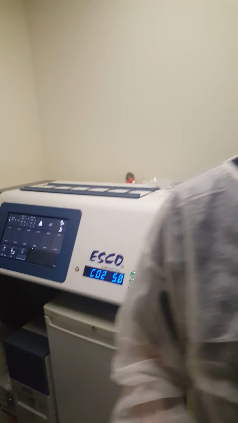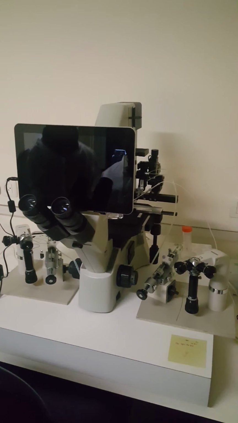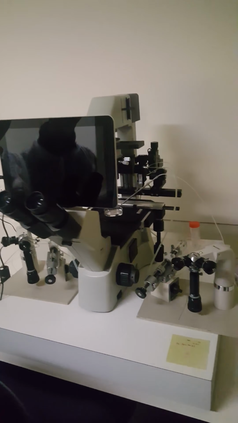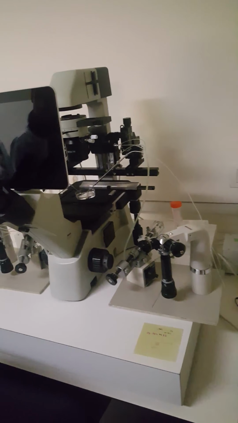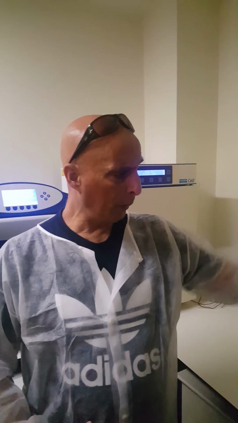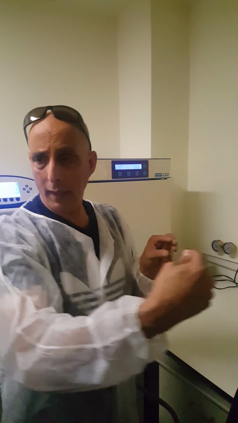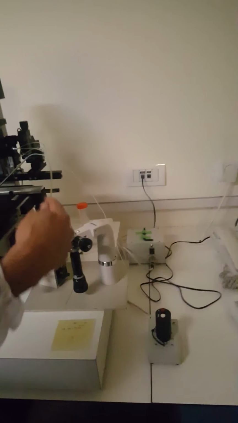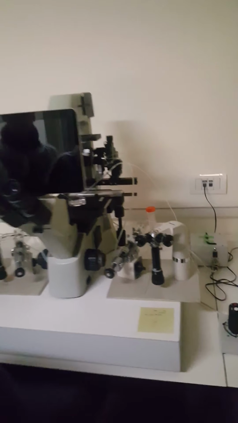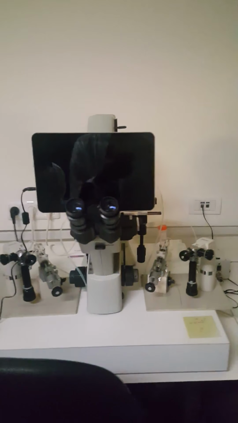Okay, cool. The last one that I would like to show you is the micromanipulator. You have seen it in Alisa's presentation. So there are two main functions for this one. First is to inject the sperm. Here we have a holder that holds the oocyte, and here we have the injector, the needle. See? That is how we can inject the sperm.